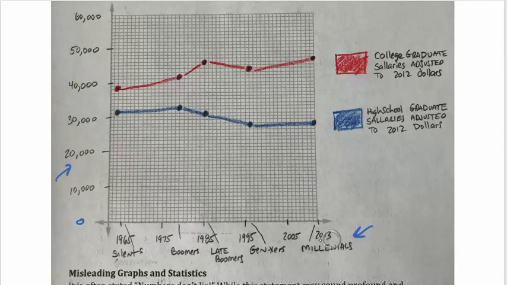So independent, dependent, it looks like I did a blue graph for the high school graduates' salaries, and then what I did is I went through on my graph, and in 1965, the silent generation, put a point here, in 1979, I think was my next data point, 1985, and then I went ahead and put the college graduates up here as well. Connected them all with straight lines. I made a little legend so that if somebody's looking at my graph here, they can see that this is the high school salaries adjusted to $2012 and college salaries adjusted to $2012.